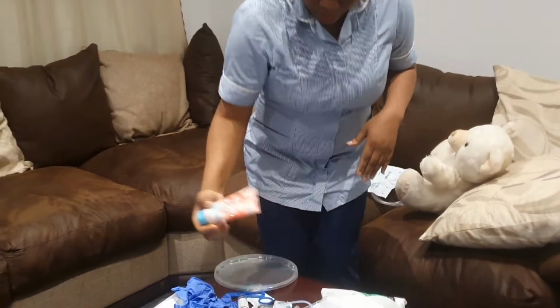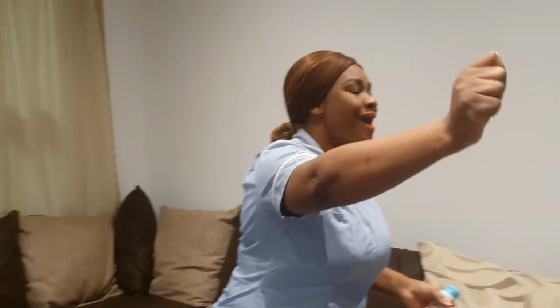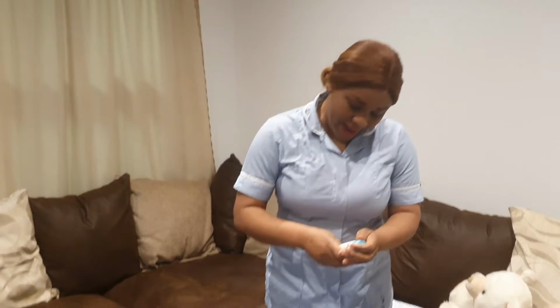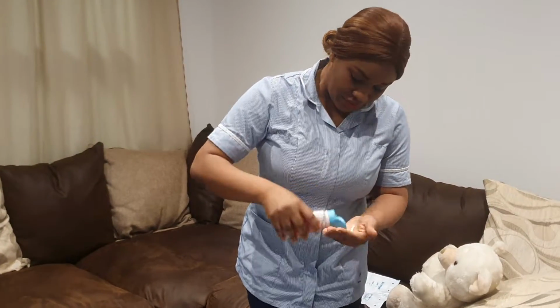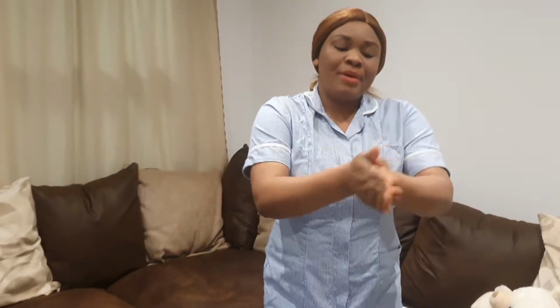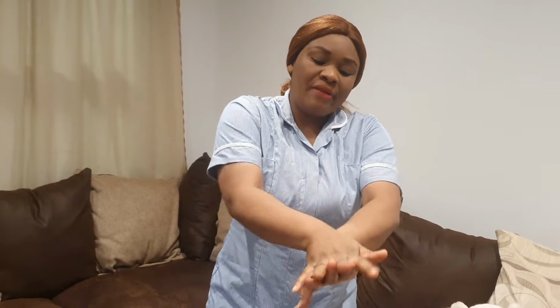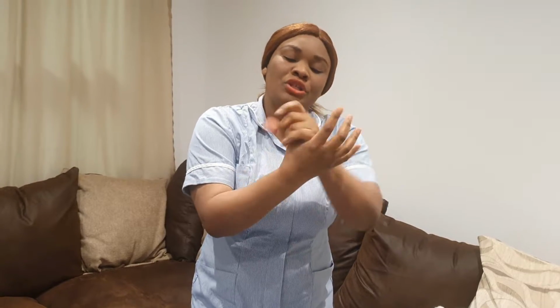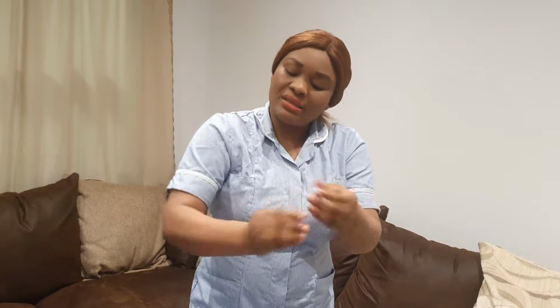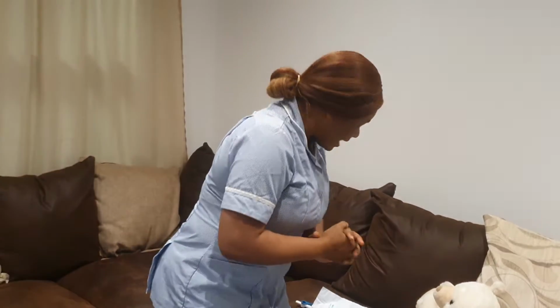All right, so I approach, my scene is safe to approach. I provide privacy for my patient, and I do my hand hygiene according to World Health Organization. Palm to palm, right palm over left dorsum, vice versa, fingers interlaced, fingers interlocked, rotation of the thumb, tips to the fingers, and the wrist. So my hands are clean. I can now proceed to my patient.